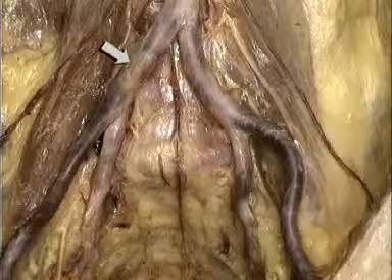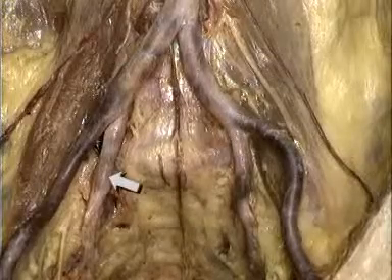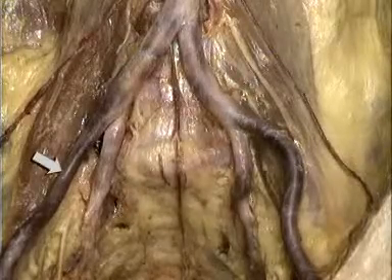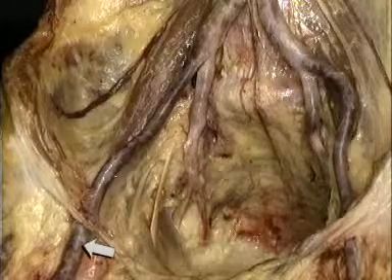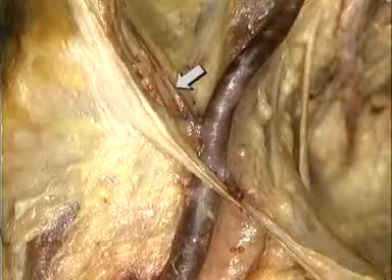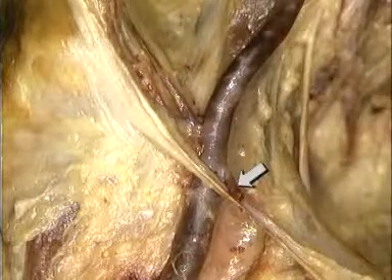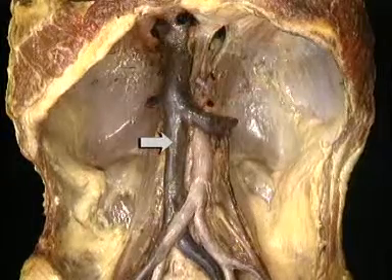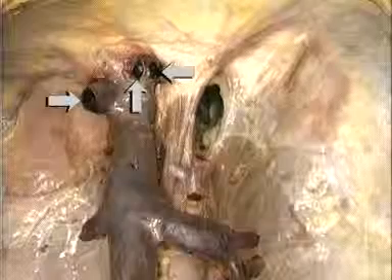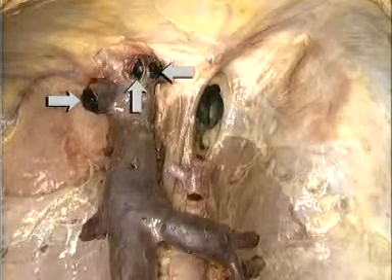Here's the common iliac, internal iliac, external iliac, and femoral artery, the deep circumflex iliac, and inferior epigastric arteries, the inferior vena cava, and the hepatic veins.